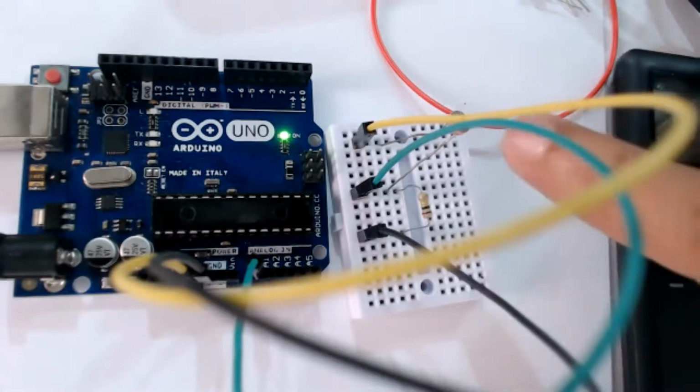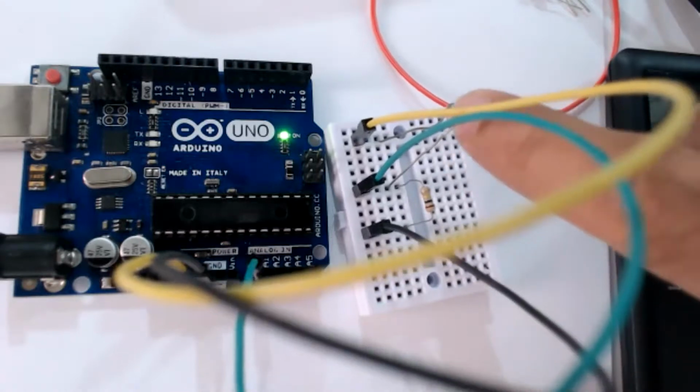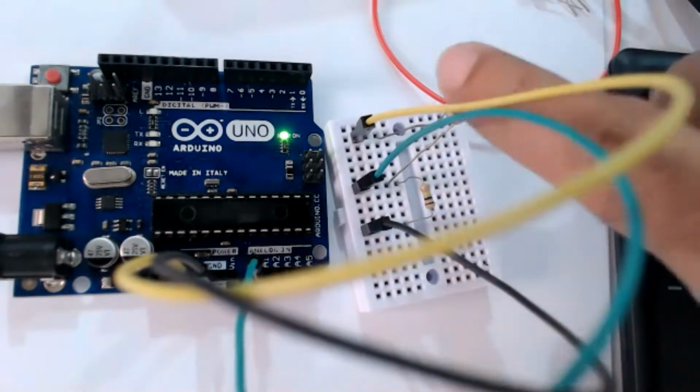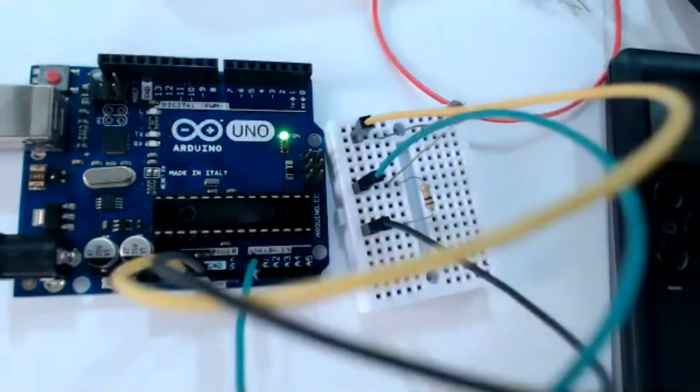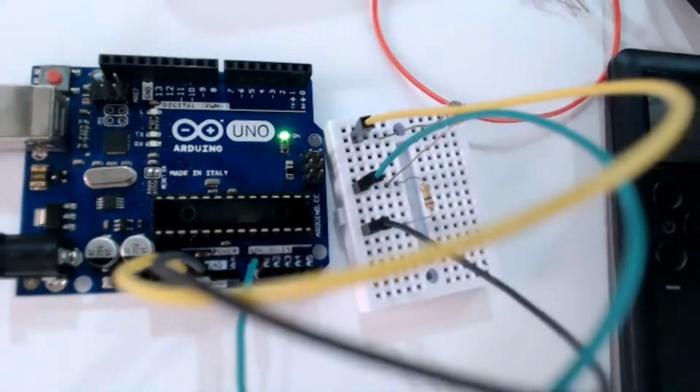So this is a circuit having input as well as output. LED is the output, LDR is the input.